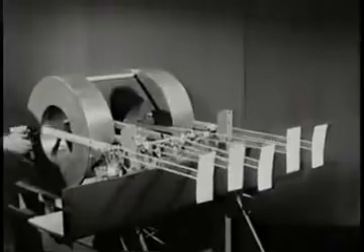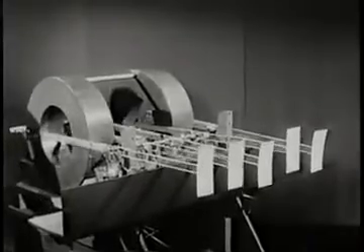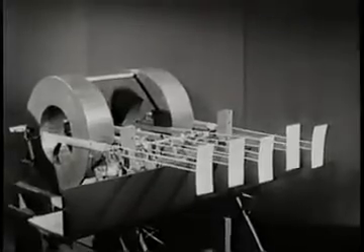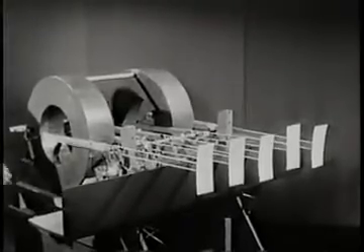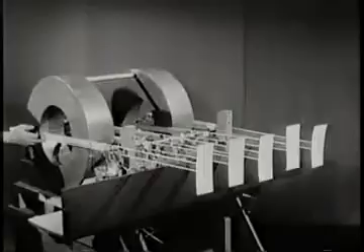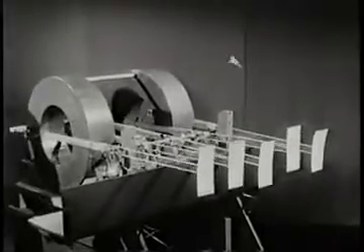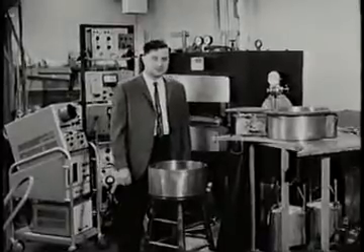Now let's see Alfvén waves in a real fluid. In order to approach the perfect conductivity condition, we have to use a liquid mixture of sodium and potassium, which has to be contained in this airtight tank. We also have to make the waves travel fast by using this magnet to provide a strong vertical magnetic field.